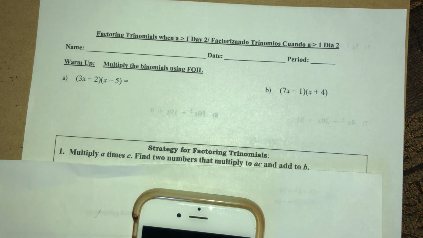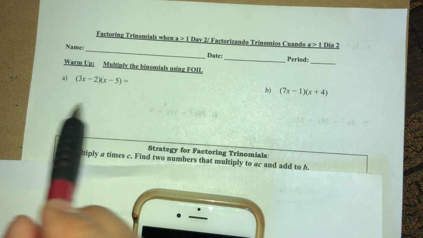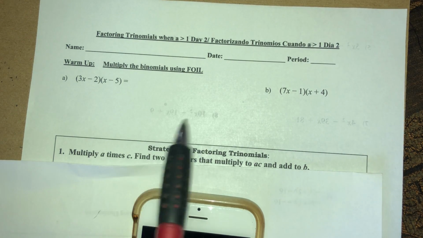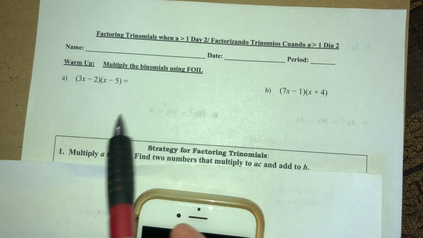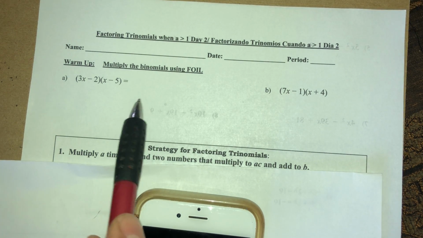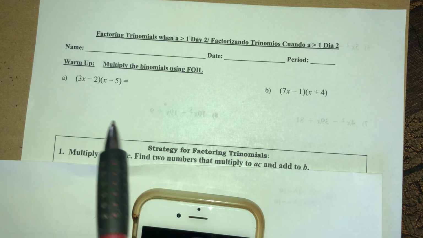Good afternoon. Okay, this is day two of factoring trinomials using AC. As you always know, I always give you a warm-up problem, but we're not going to waste any time on this kind of warm-up, because the only thing you have to do here is FOIL. Everybody should be familiar with that.